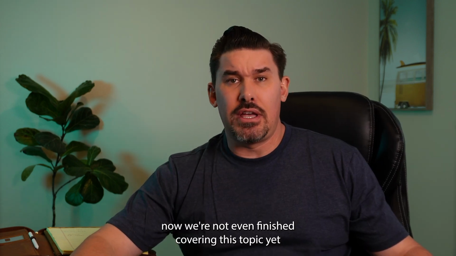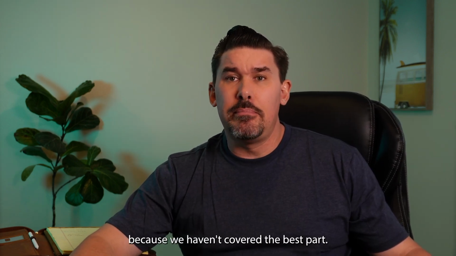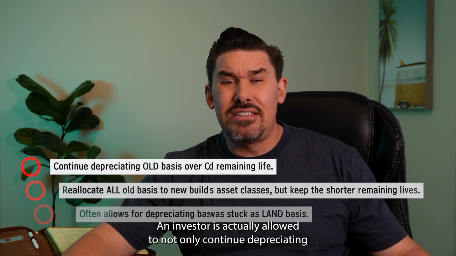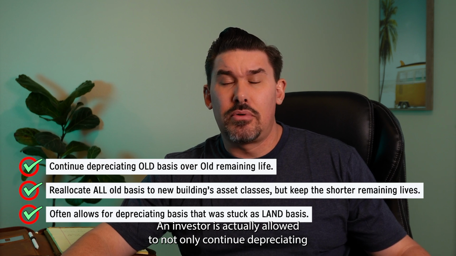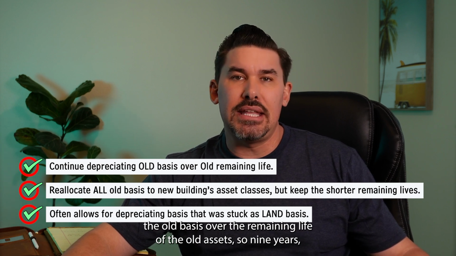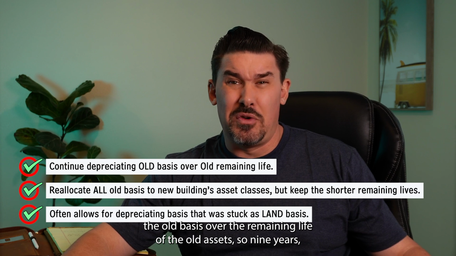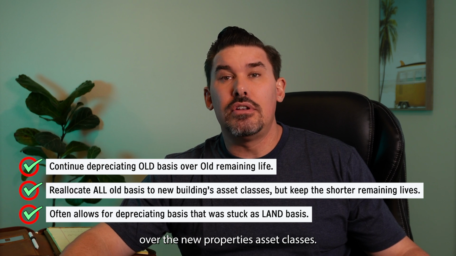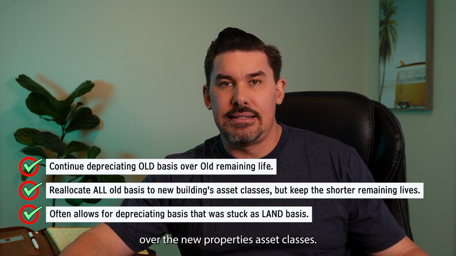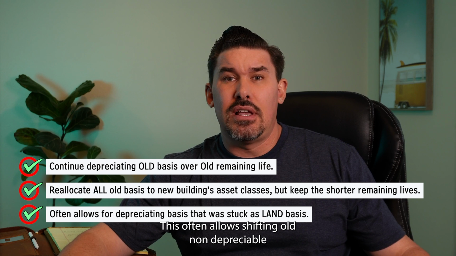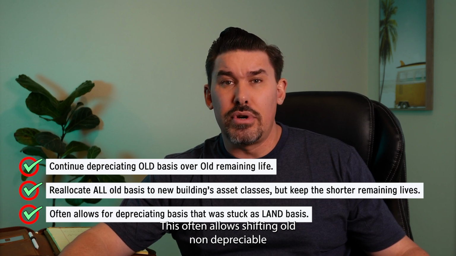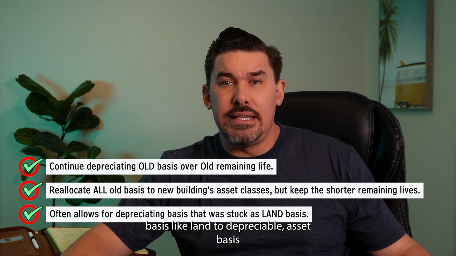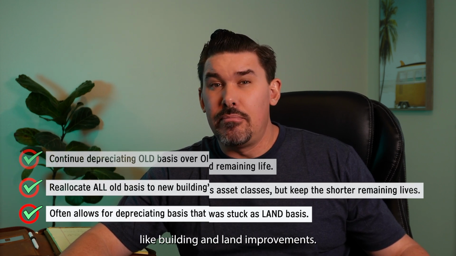Now, we're not even finished covering this topic yet because we haven't covered the best part. When an investor finds themselves in this situation, an investor is actually allowed to not only continue depreciating the old basis over the remaining life of the old assets, so 9 years, but can also rebalance that old basis over the new property's asset classes. This often allows shifting old, non-depreciable basis like land to depreciable asset basis like building and land improvements.